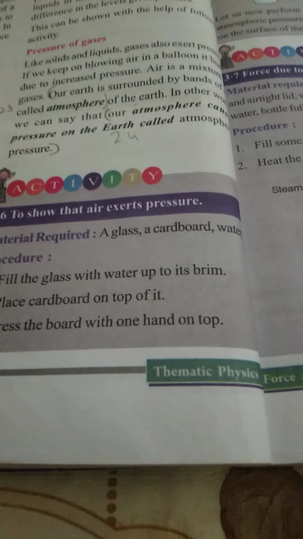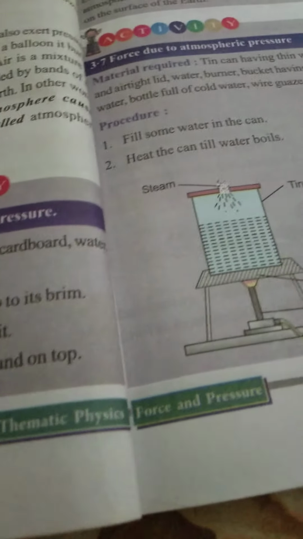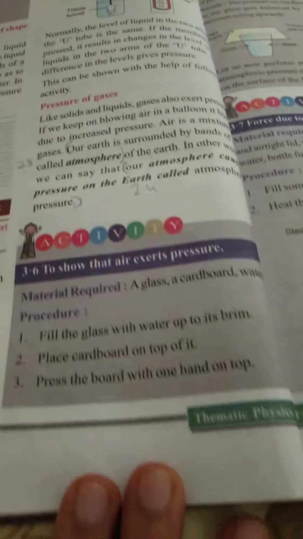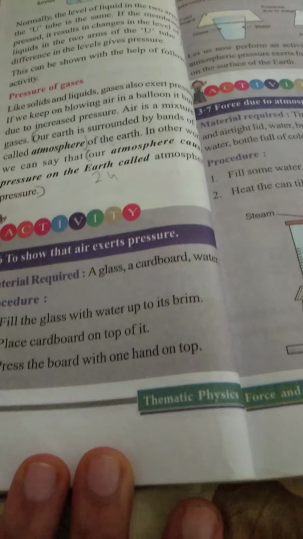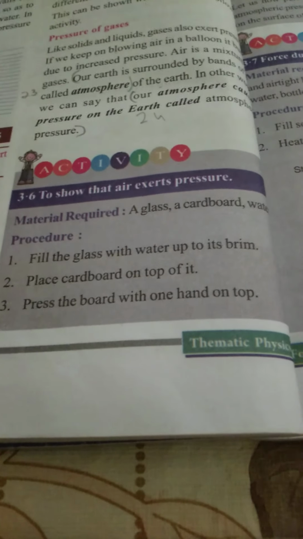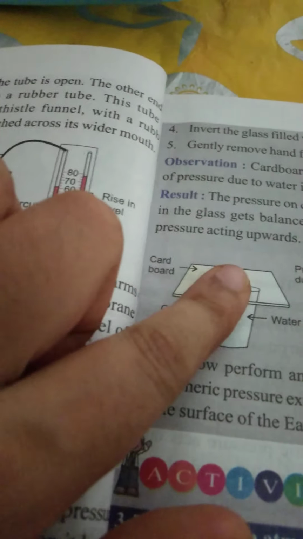First one is a glass, simple plain glass with which you drink water, and then a cardboard and water. Now fill the glass with water up to its brim, and place the cardboard on top of it. Then press the board with one hand on top. You have to fill it, place the cardboard on it and press it with your hand.